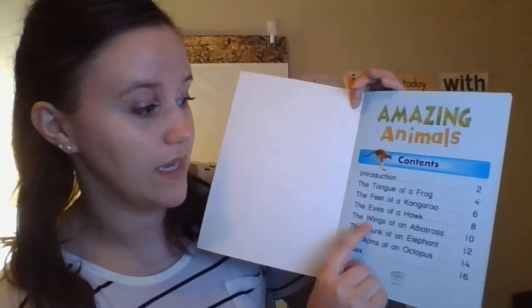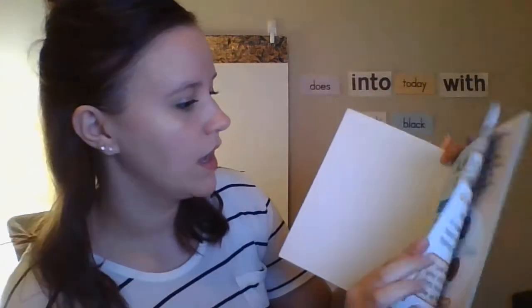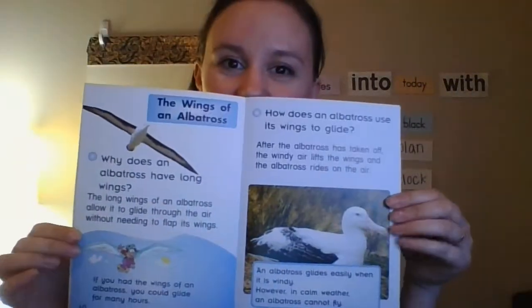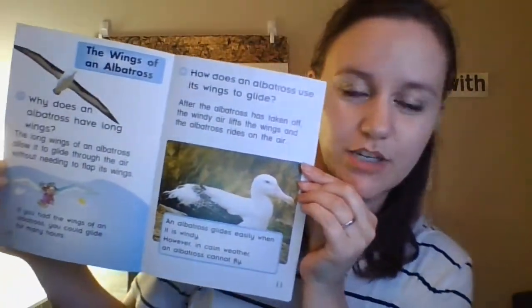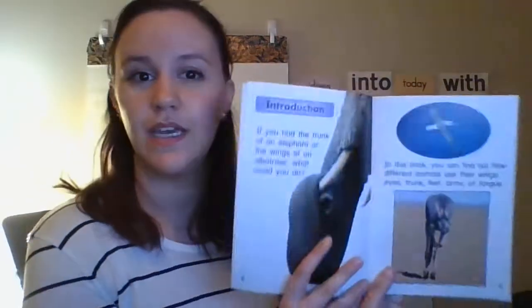When I say the wings of the albatross, I follow it. That's on page 10. So if I were to go to page 10, this is the page full of information about the albatross. Cool. So let's go back to the beginning and read Amazing Animals.